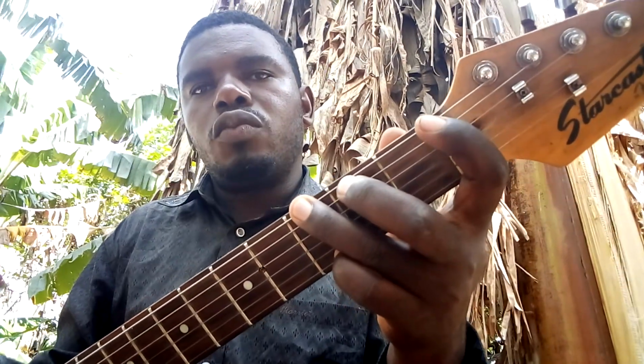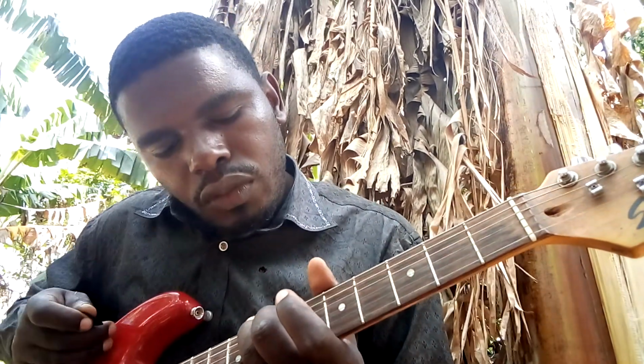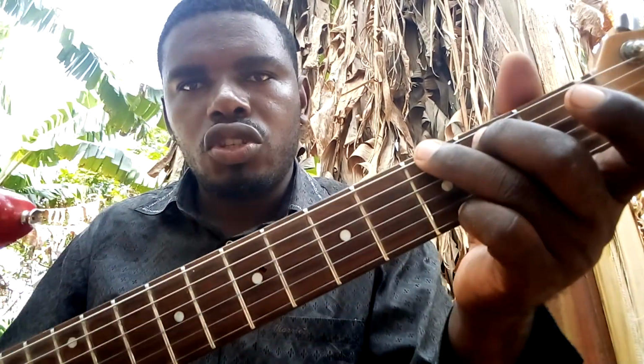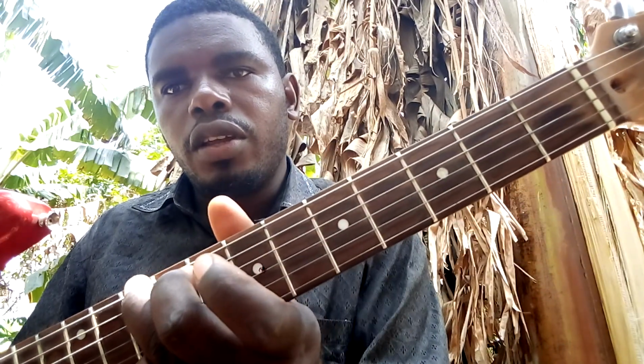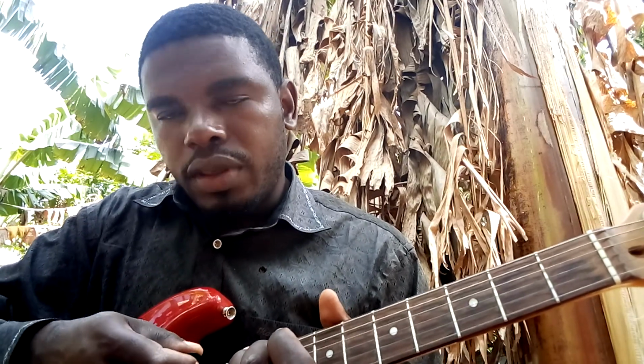So we move the G shape. Once we have the G here, we have to move the nut. So we move the nut up to the 8th fret. This is the 8th fret here, I'm referring to this one. So I have moved the same G shape, so that's why this is called the G shape. I'm moving all the way up to the 9th fret where I have the C note, hoping that you know your chromatic scales and the chromatic notes.